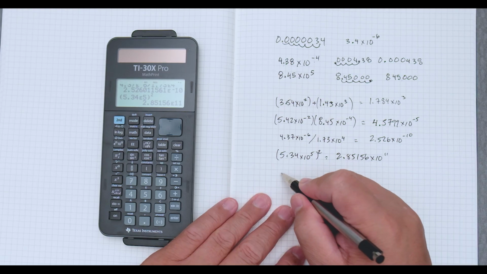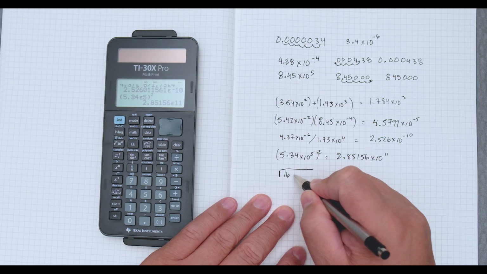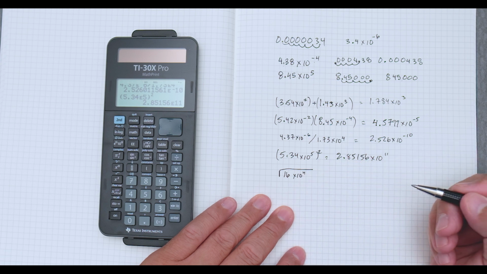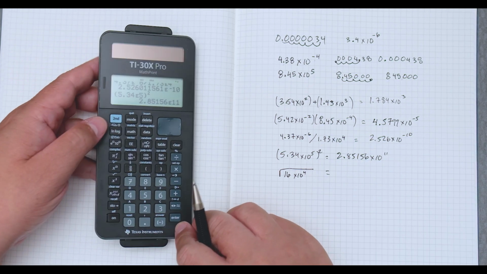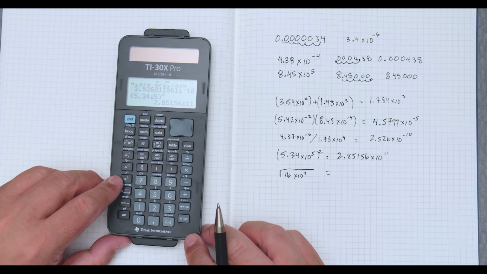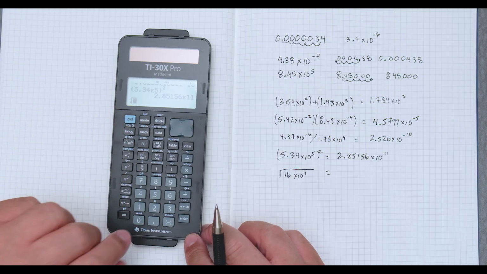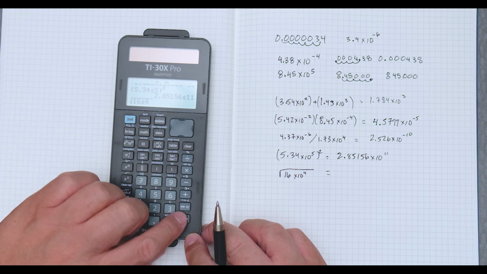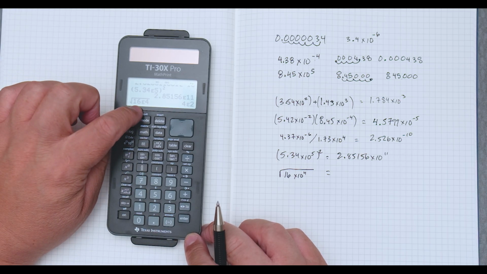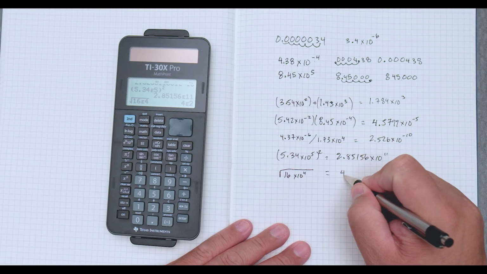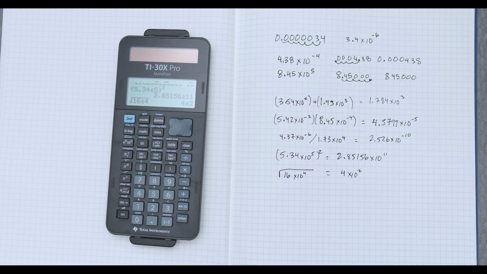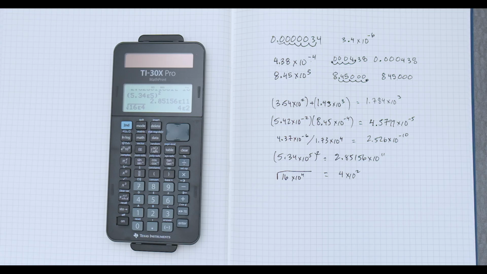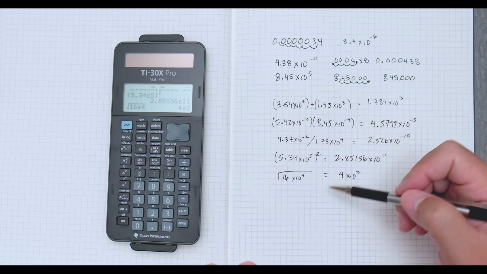And then one more. Let's say we're taking the square root of 16 times 10 to the 4th. Okay? Well, that's going to be easy. We take the second, the square root, 16 EE to the 4th power. Enter. You can see there's no times 10, it's just EE. Answer is 4 times 10 to the 2. Okay. So that's the way to enter in the calculator.